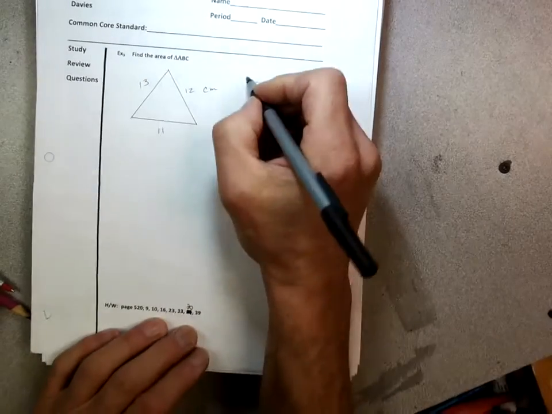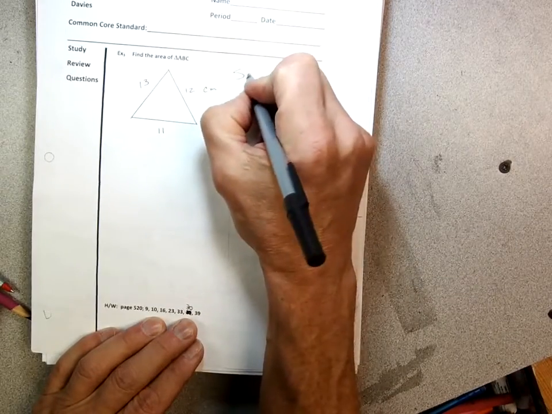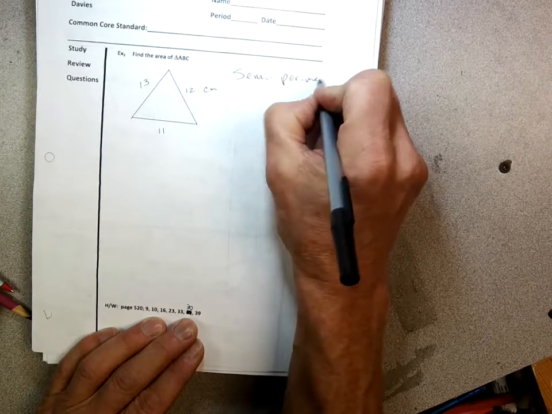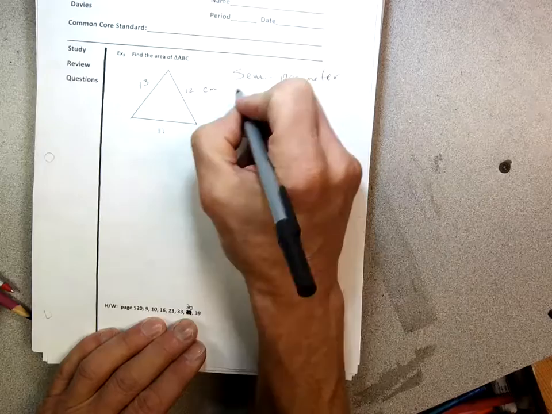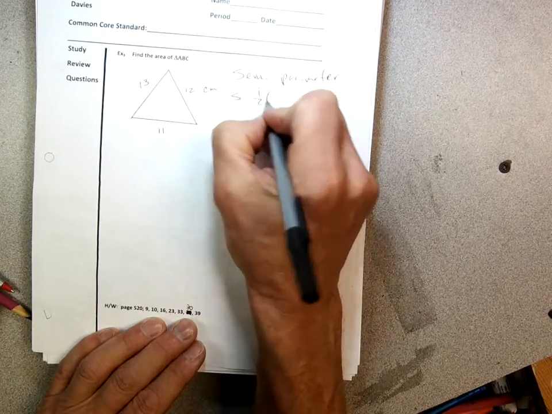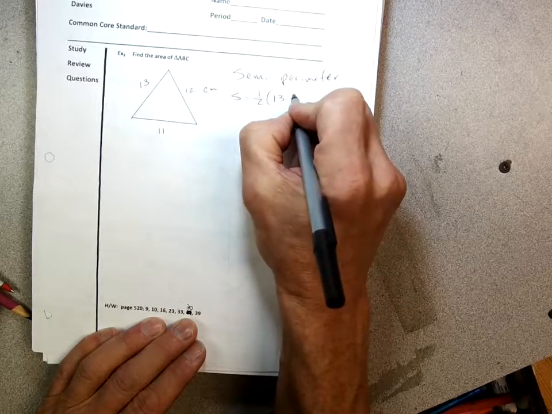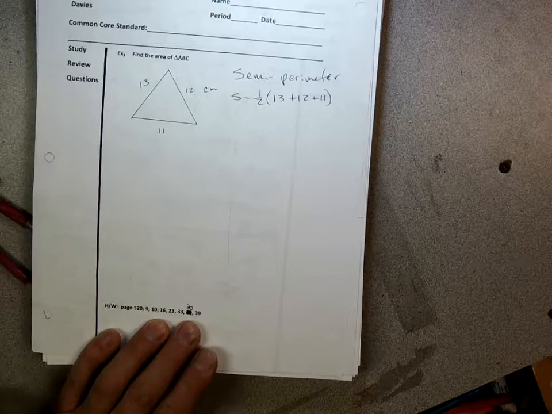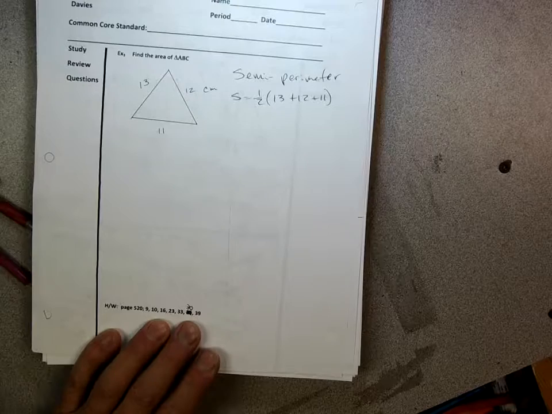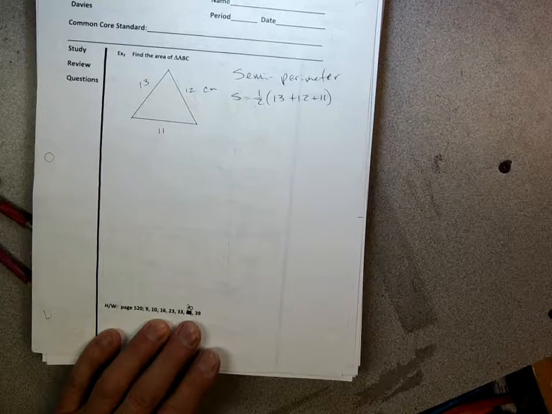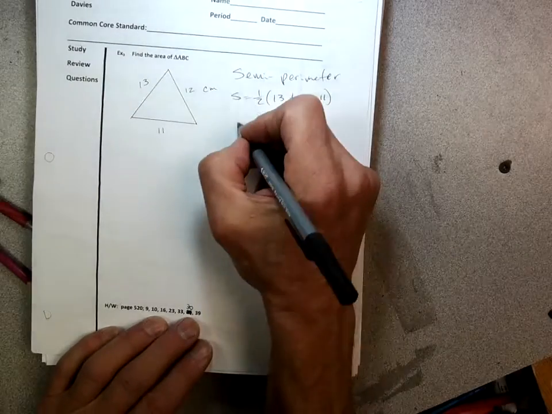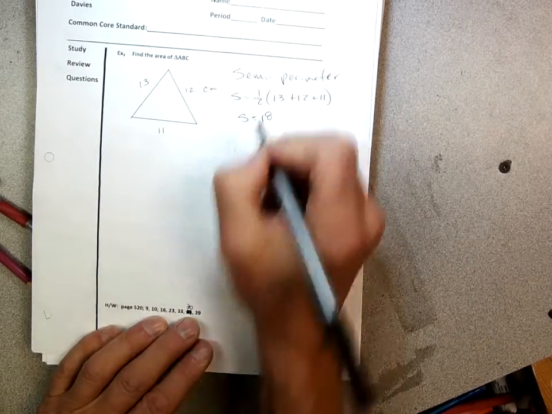First of all, we need to know the semi-perimeter. So S is equal to 1/2 of 13 plus 12 plus 11, right? Did you guys already get it? Yeah, it's 18, the semi-perimeter. Okay, so I've got 13 plus 12 plus 11. You guys already have the answer, 18. Yeah, I should just listen to you. S is 18. Okay, you guys agree with that?